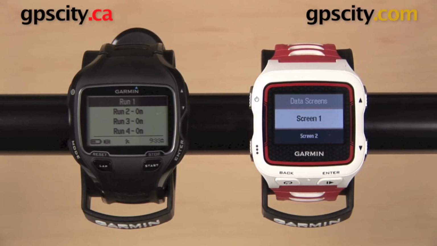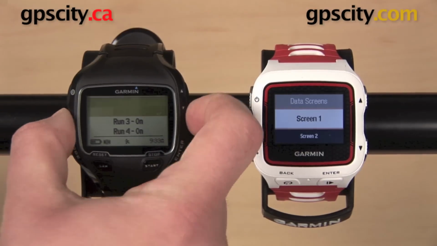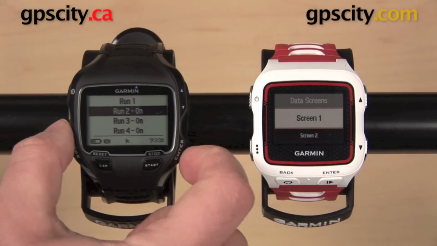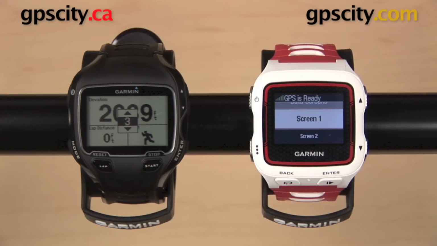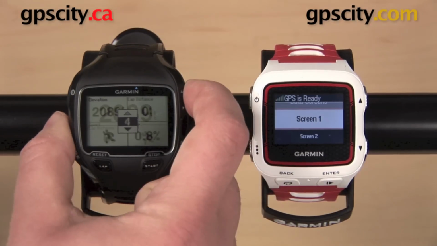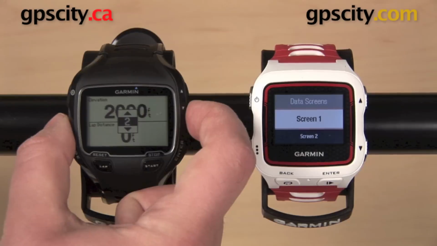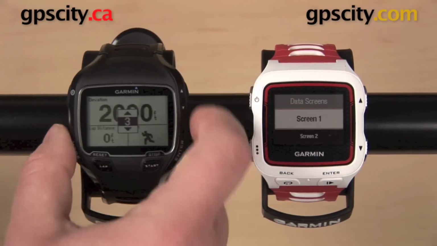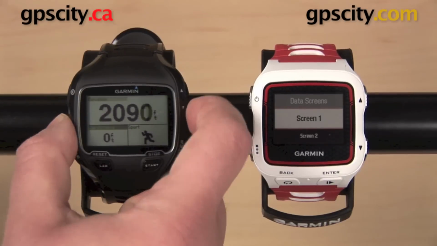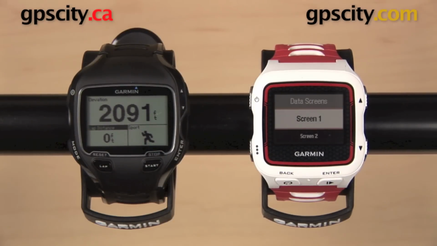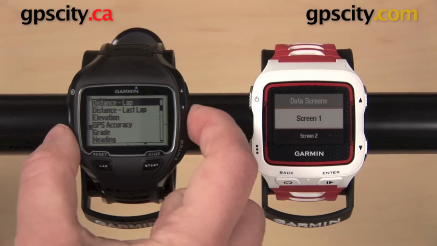Over on the 910, we have 4 different screens available to us, so we can select whichever one we want, hit enter, and then the first thing that we can control is the number of data fields per screen. So you can have 3 data fields, 4 data fields, 2 or 1. I want to keep it for 3 for now. When I hit enter, now I'm going to have the option to scroll through the different fields and change the information displayed. So I'll hit enter, select that one in the lower left.